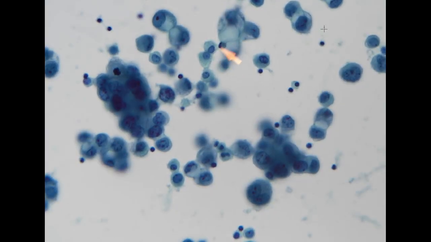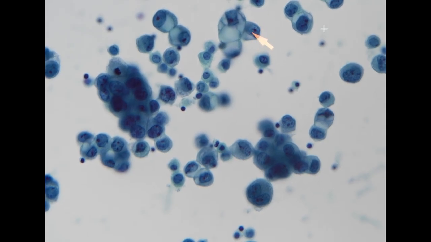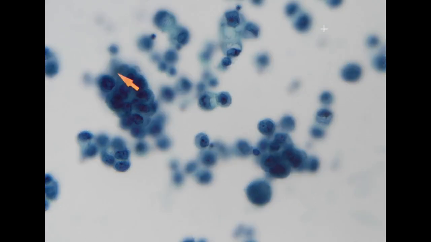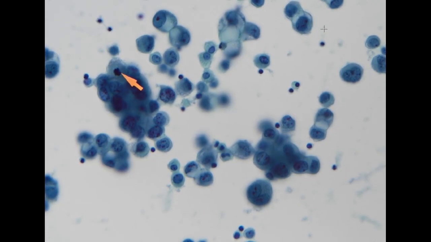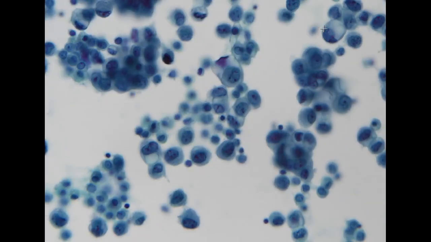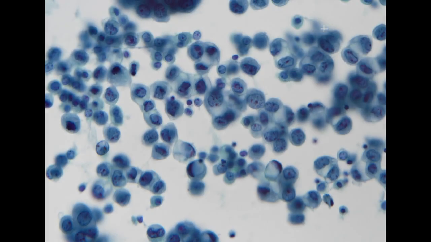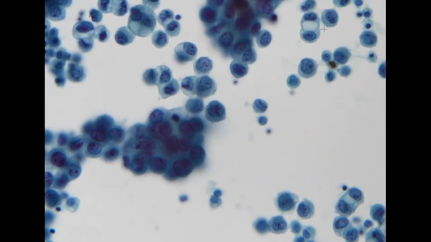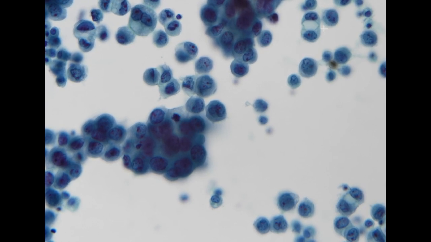So you can appreciate these bubbly cytoplasm, highly atypical nucleus, very open, like vesicular chromatin, prominent nucleoli, and you can also see mitosis over here and there. So this is compatible with adenocarcinoma, and the morphology is very common for a primary lung location here, mitosis as well. So this is adenocarcinoma.